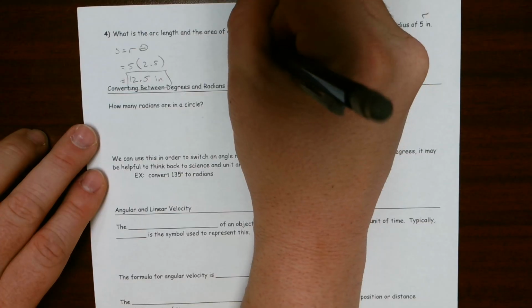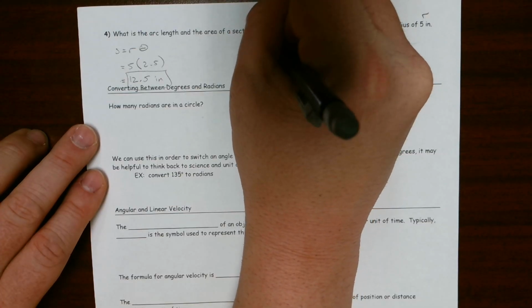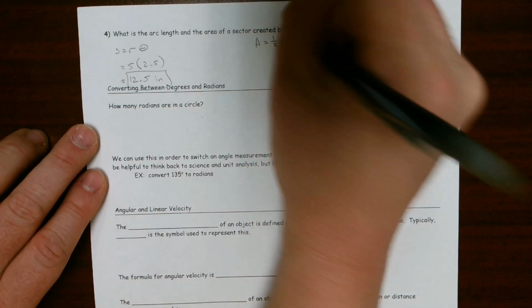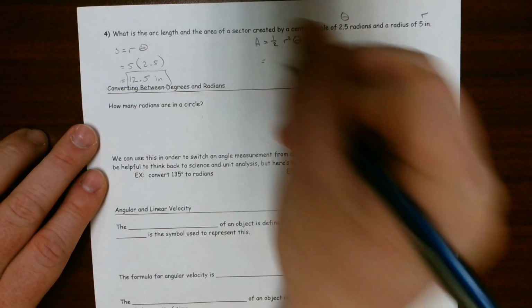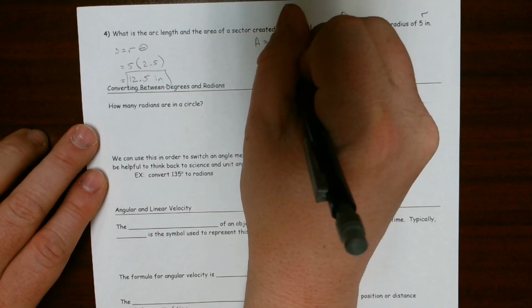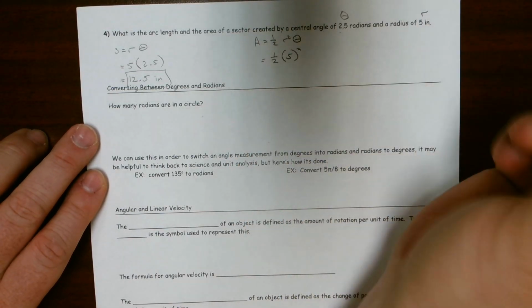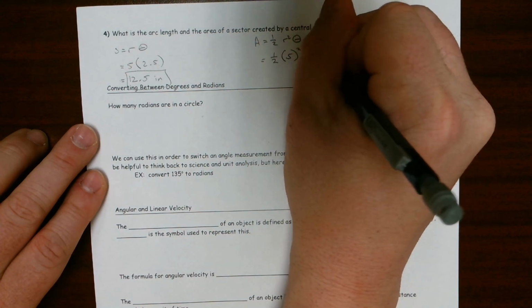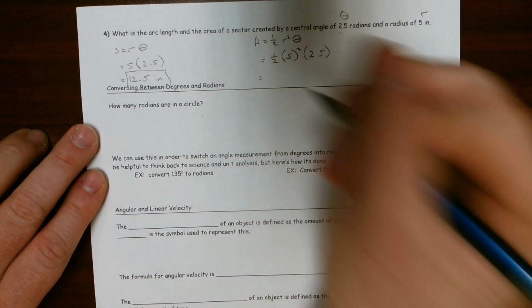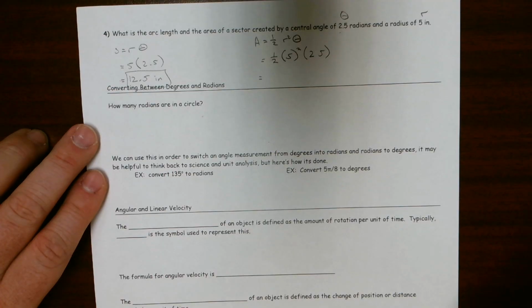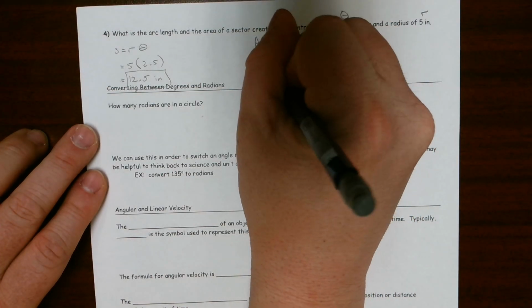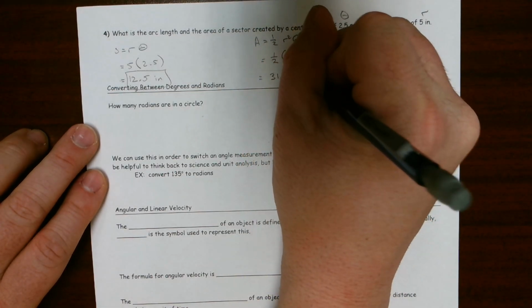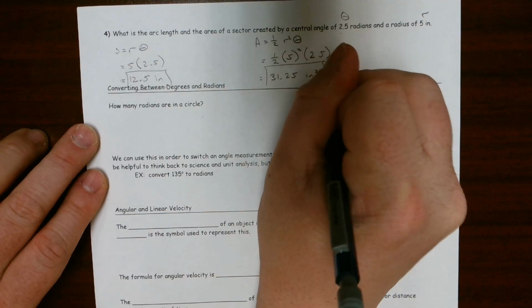For finding area, the equation is 1/2 r squared theta. So that's 1/2 times 5 squared times 2.5. And if we do that in our calculator, we should get 31.25 square inches as our answer.